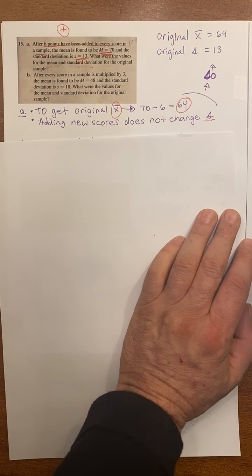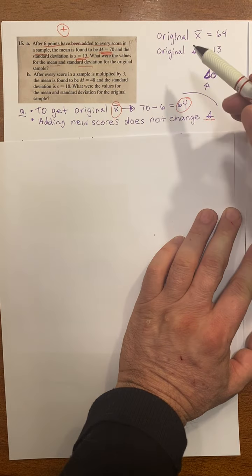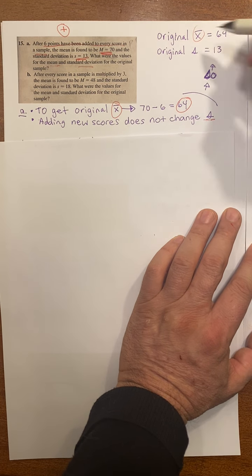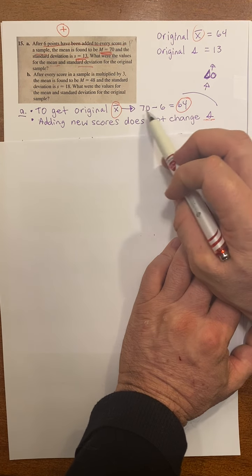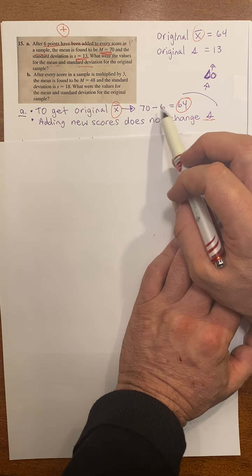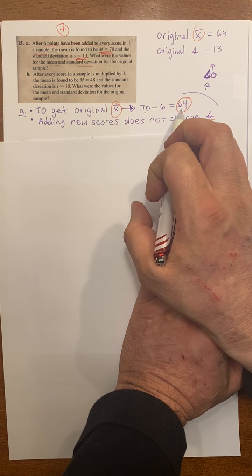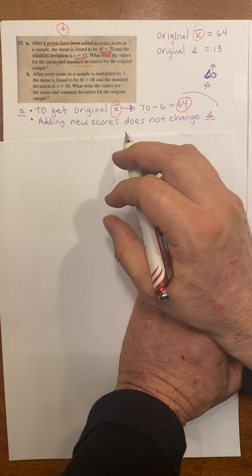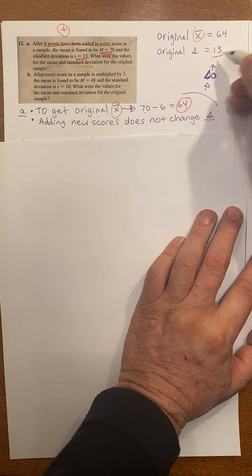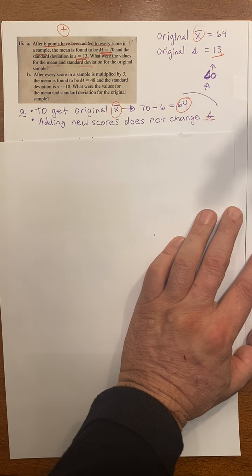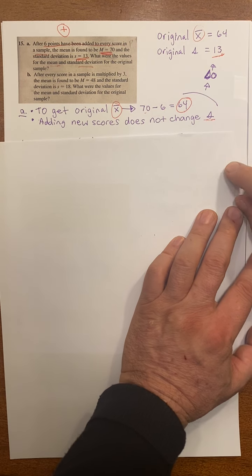So, in answer to the question, what were the values for the mean and the standard deviation for the original sample? Our original sample average was 64. How do we get that 64? We just simply undid what we did before. We took that 6 points that we had added and we subtracted them from the new mean, and that gave us the 64. But because adding new scores does not change S, it is still the same as it was before, right? So it's the same as it was originally.